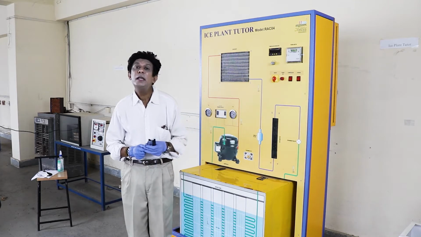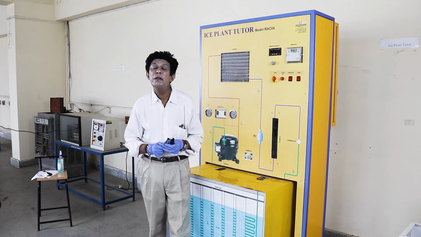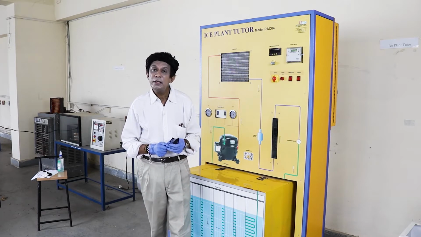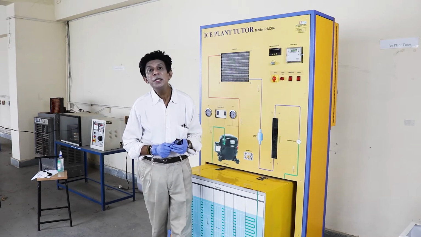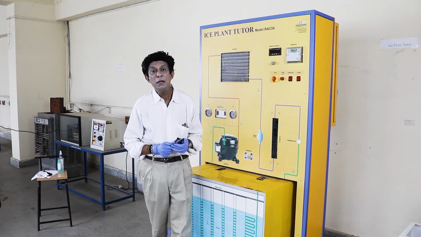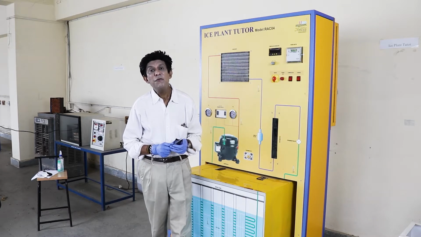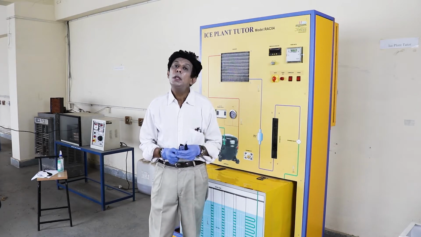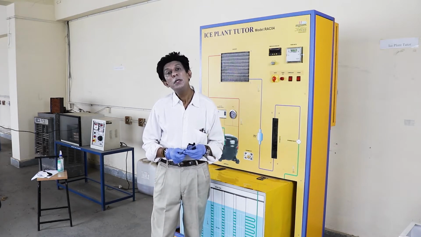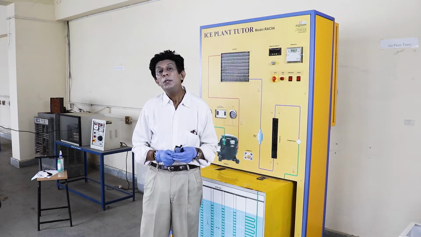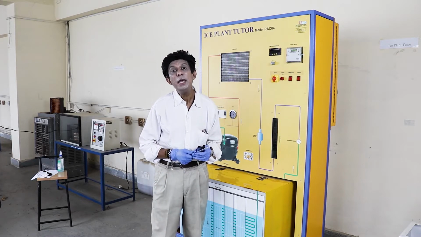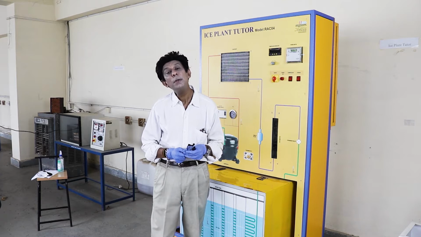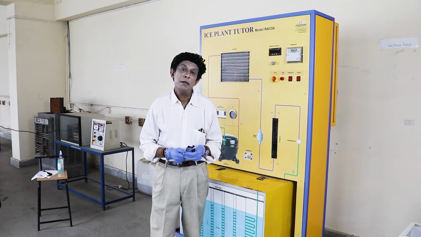Vapor compression cycle is used in all the domestic refrigerators, all the air conditioners and all the air conditioning and refrigeration devices, including the ice plant and cold storage and everywhere. Wherever you will find the confinement being cooled or the articles are being cooled, the system which is used is the vapor compression cycle. So this is a very good setup to explain the concept of vapor compression cycle to the learners.